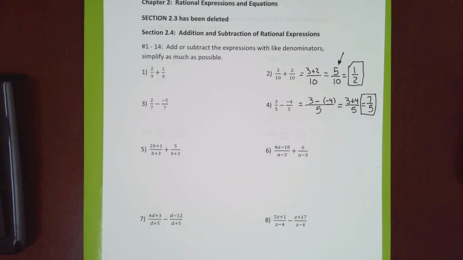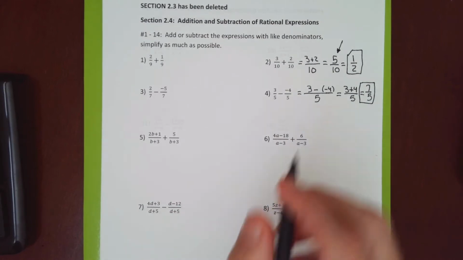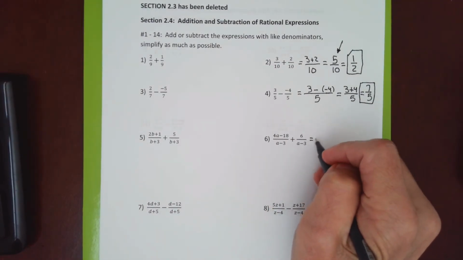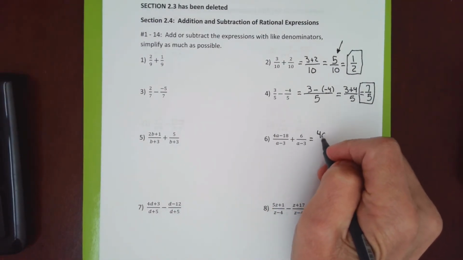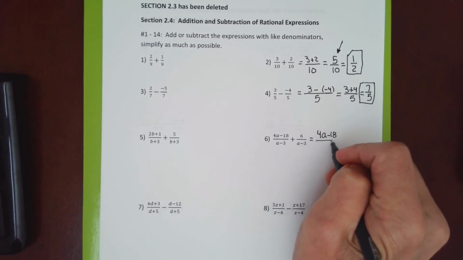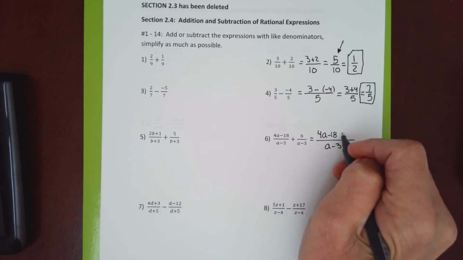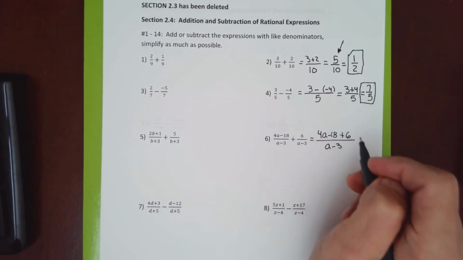6, 8, 10, 12, and 14, I think, are all going to reduce. And there's not really a trick for 6, so I'll just jump into it. For 6, I'm adding fractions that have the same denominator. So I can make the two fractions into one by simply writing the numerators together in a single fraction.